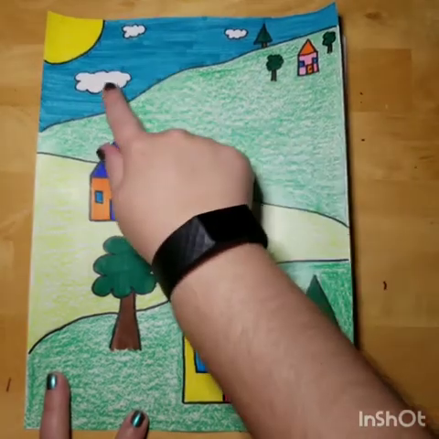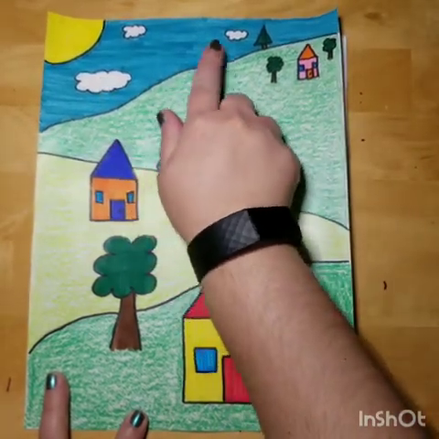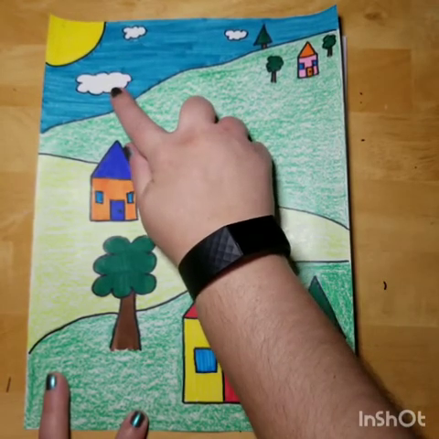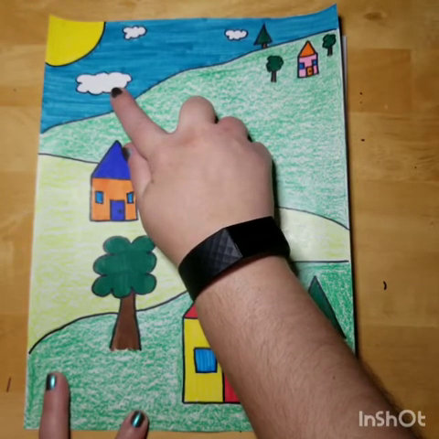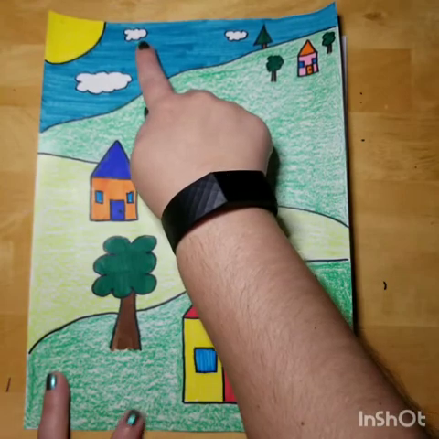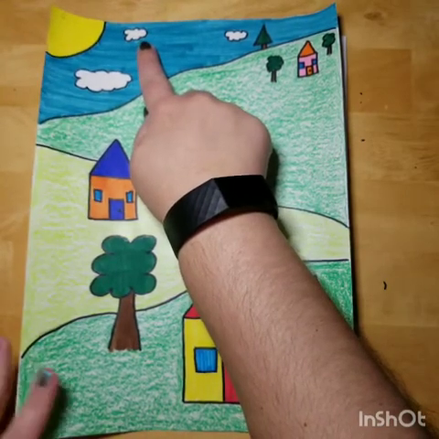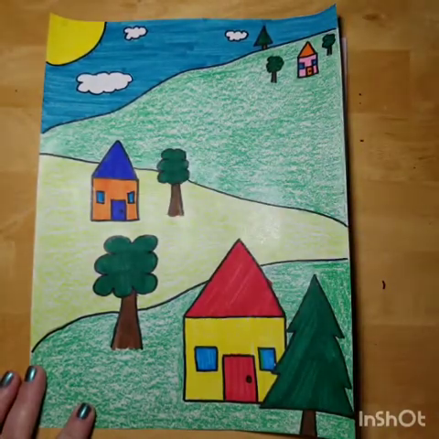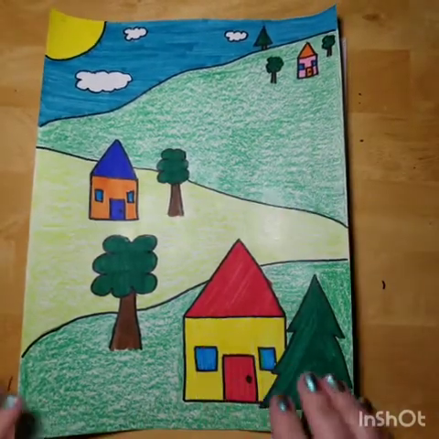And if you even notice in my sky, I can make some clouds be different sizes too, because some clouds are going to look big and close to us. And as they drift farther away, they're going to start to look smaller because they're getting really far. So I'm going to go ahead and show you how we are going to make our landscape today.